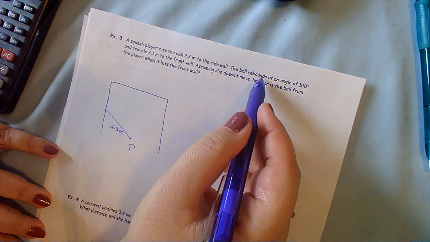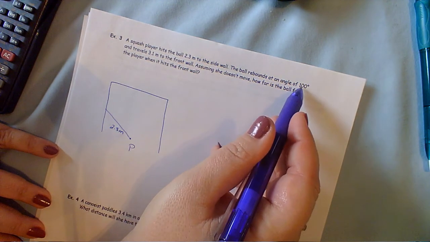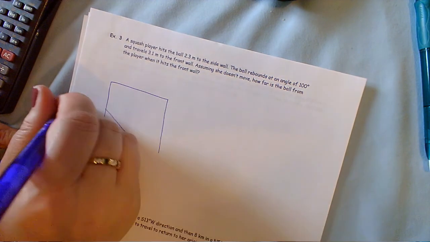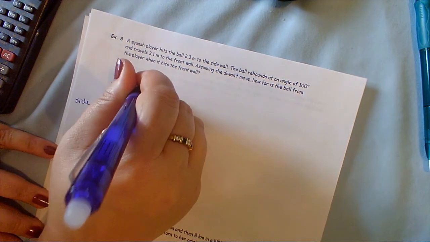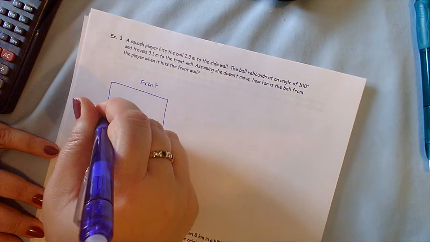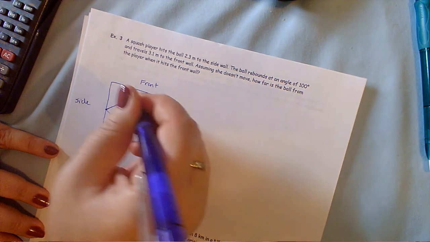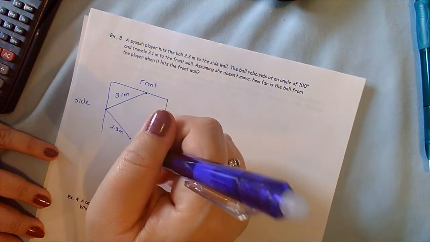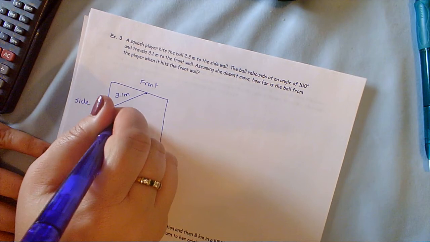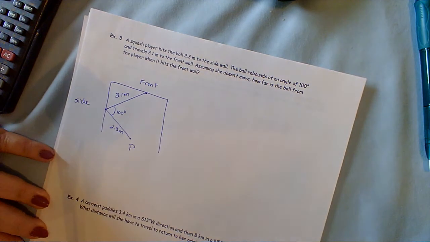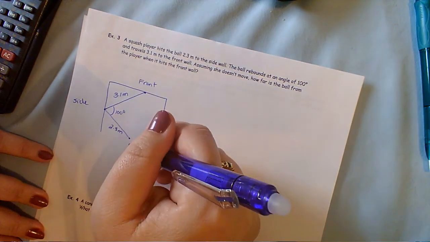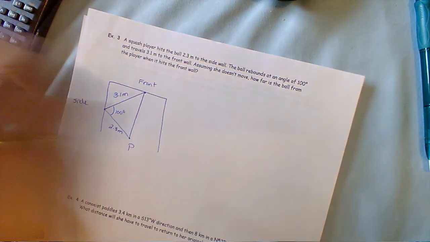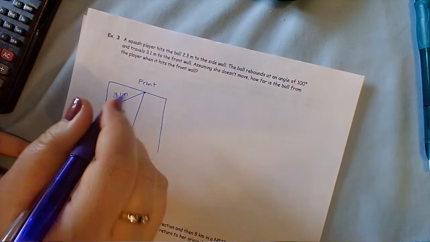And the ball rebounds, which means it bounces at an angle of 100 degrees and travels 3.1 meters to the front wall. So this is the side, this is the front. So it's going to bounce off the wall and go there, and this is 3.1 meters to the front wall, 100 degrees. Assuming this person doesn't move, how far is the ball from the player when it hits the wall? So that's what we're looking for.